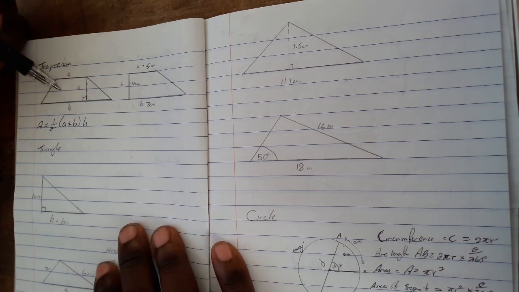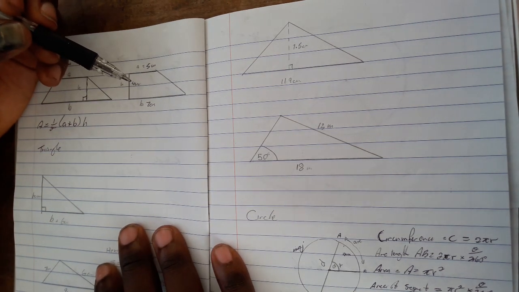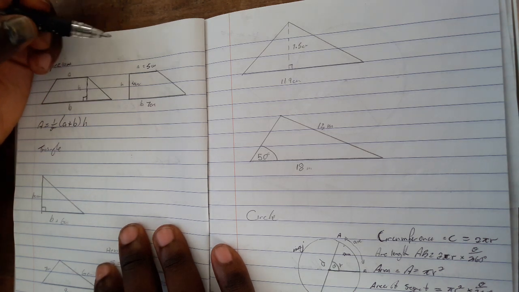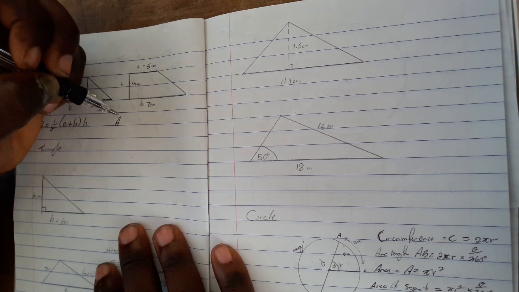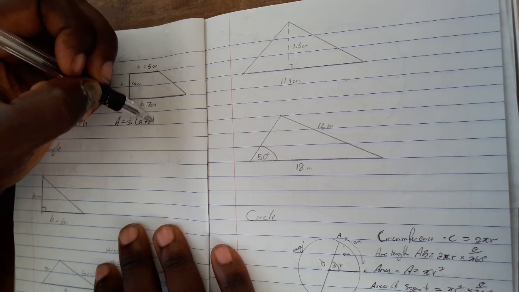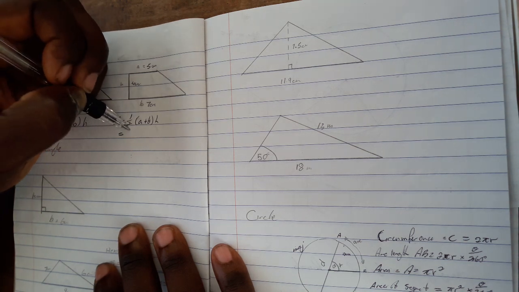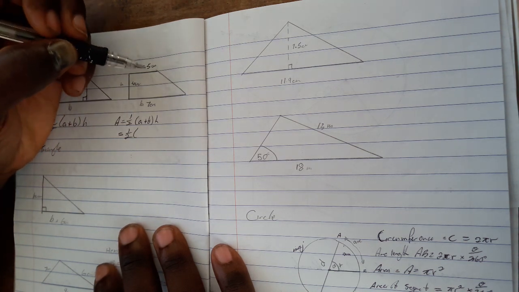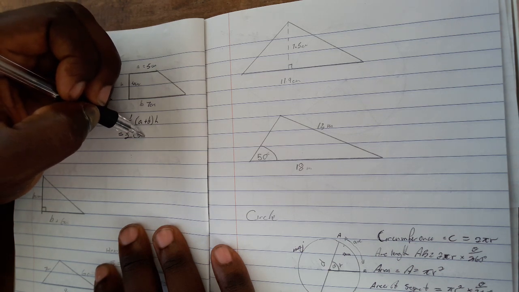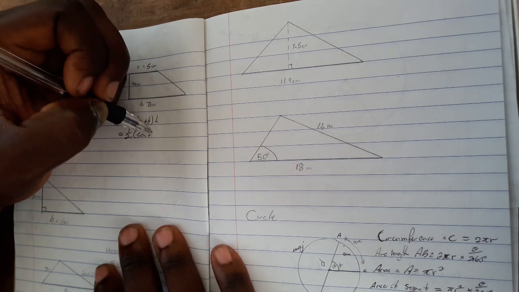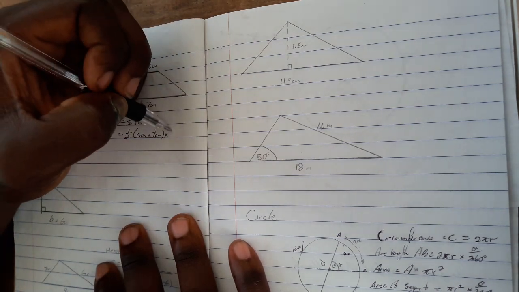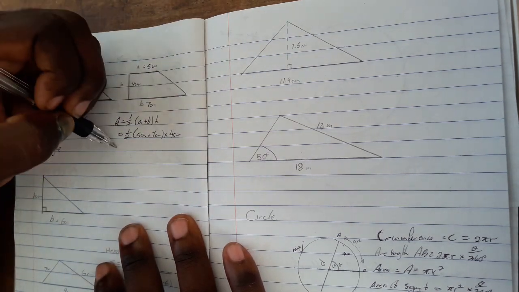A trapezium can take this form or also this form. So let's find the area of this trapezium. The area is equal to half the sum of the parallel sides times the vertical height. The parallel sides are 5 and 7: half of 5 centimeters plus 7 centimeters, times the vertical height, which is 4 centimeters.